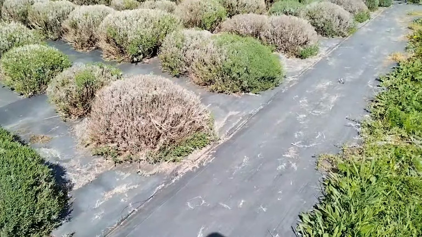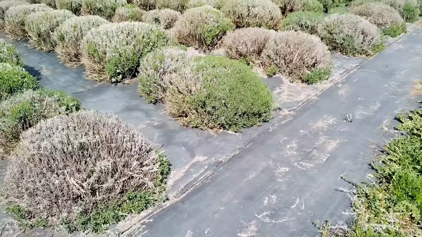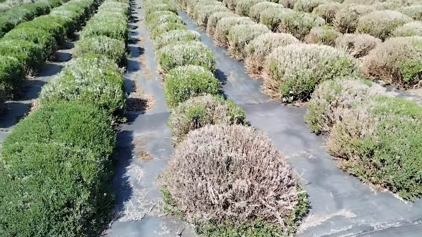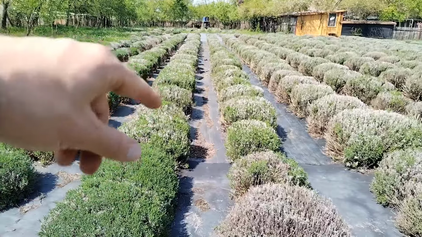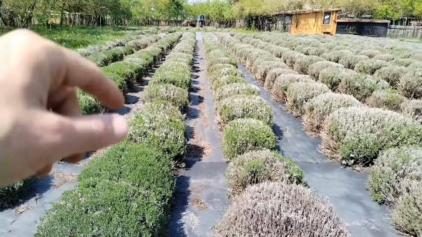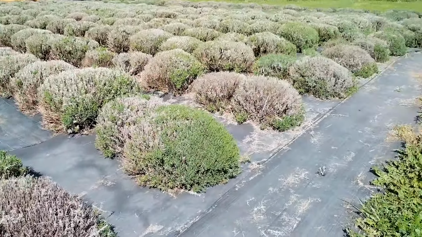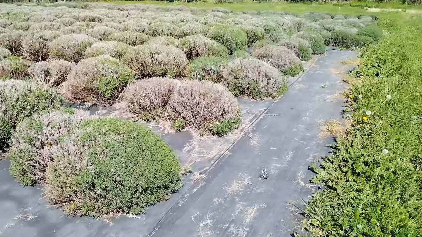So this is more helpful than the problem that I have between the rows, because between the plants, in the rows, weeds are still gonna grow. And here, it's like this. I don't have any weeds over here, but I still have to do cleaning every time I'm pruning them.